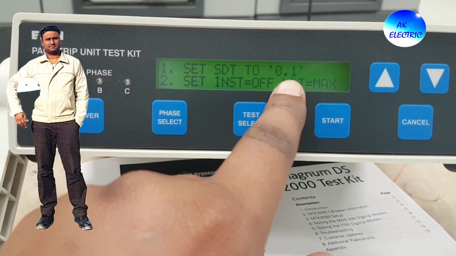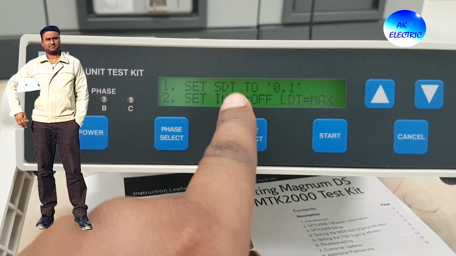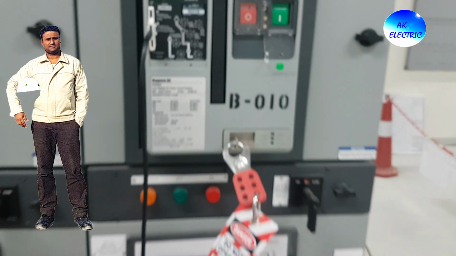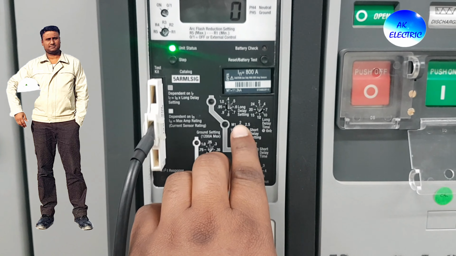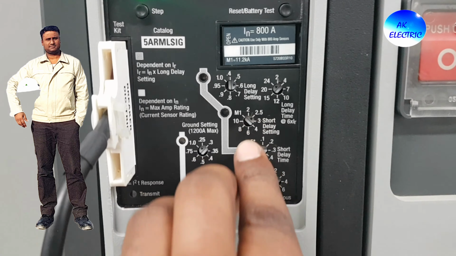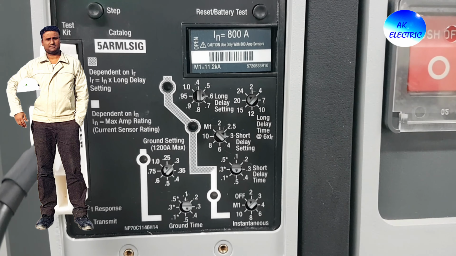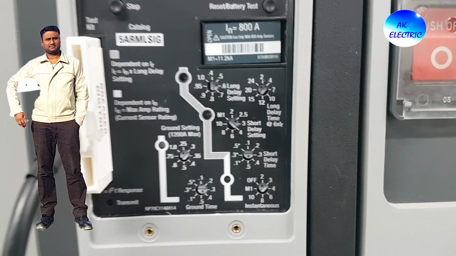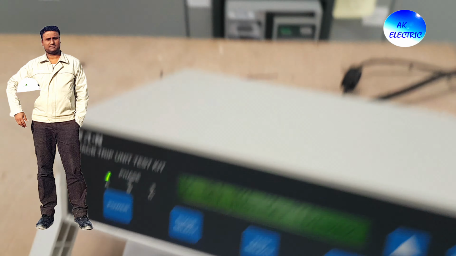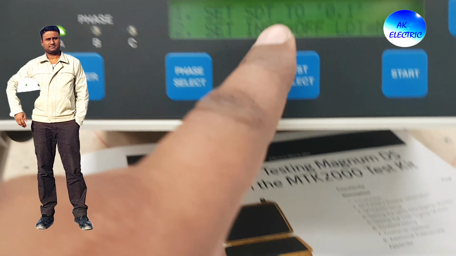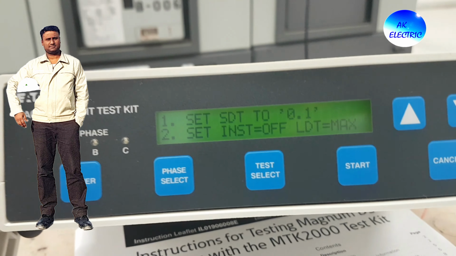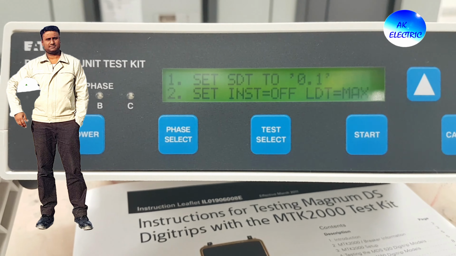The short delay test value should be 0.1, but the minimum value we have here is 2.5, so we will put 2.5. We marked 2.5, so 2.5 is adjusted. Next, instantaneous should be off and long delay should be maximum. Now check, instantaneous is off.